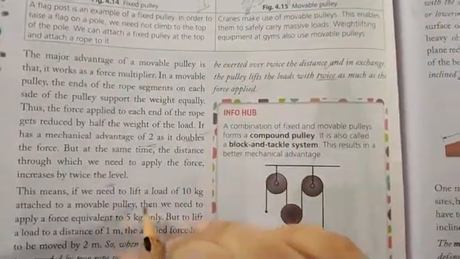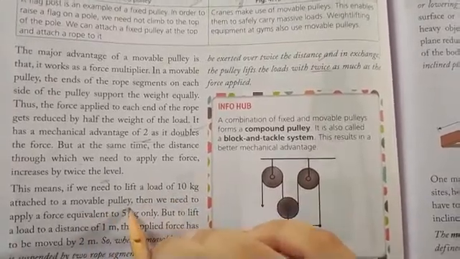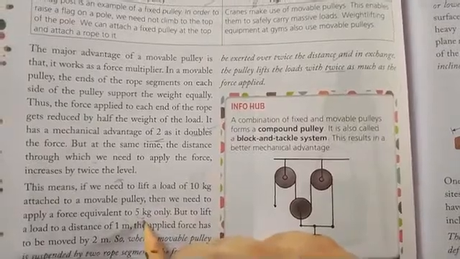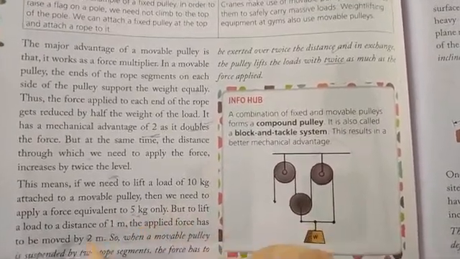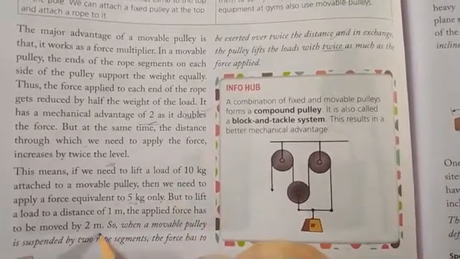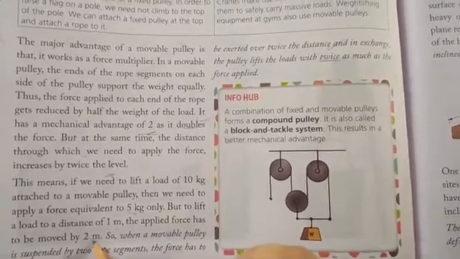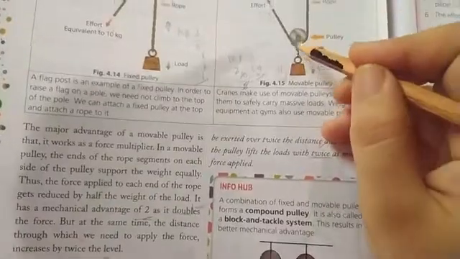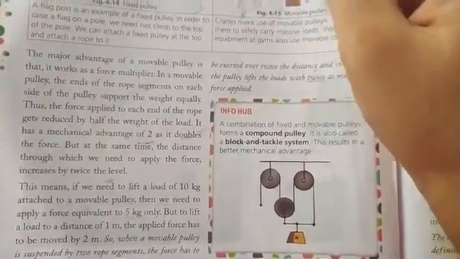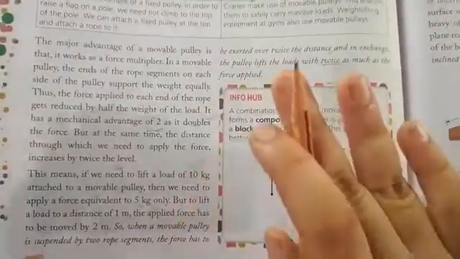This means if we need to lift a load of 10 kg attached to a movable pulley, then we need to apply a force equivalent to 5 kg. हमें इसका हाफ है जो फोर्स लगाना पड़ेगा. But to lift a load to a distance of 1 meter, the applied force has to be moved by 2 meters. पर अगर हमें इस लोड को 1 मीटर के थ्रू मूव करना है तो जो फोर्स हमें अप्लाई करना पड़ेगा उसको हमें 2 मीटर तक है जो मूव करवाना पड़ेगा. The distance has been increased.